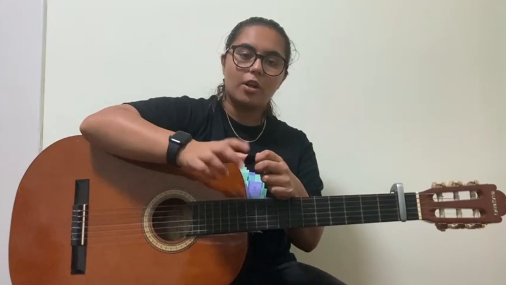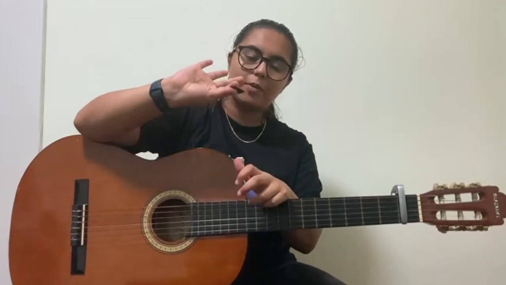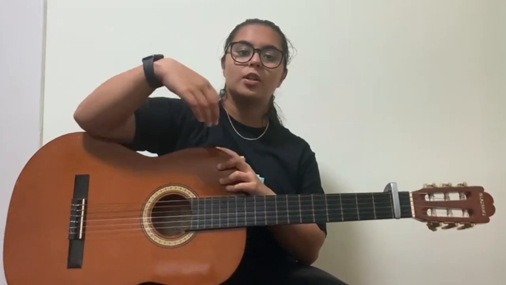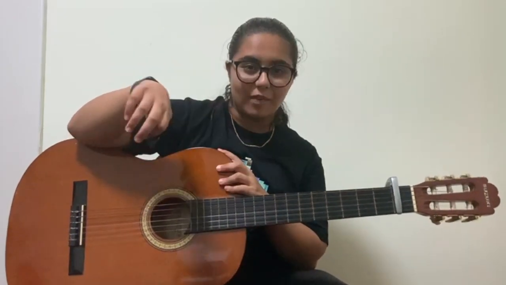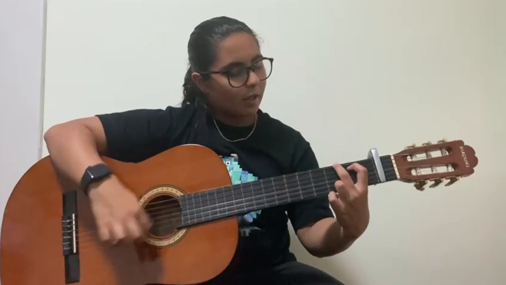Now a pick is useful when picking or strumming, and you can hold it just like this. You put your thumb on top and your pointer finger at the bottom like this, and you want to make sure that your hand is loose so you can move your hand fast and you can strum as freely as you want.